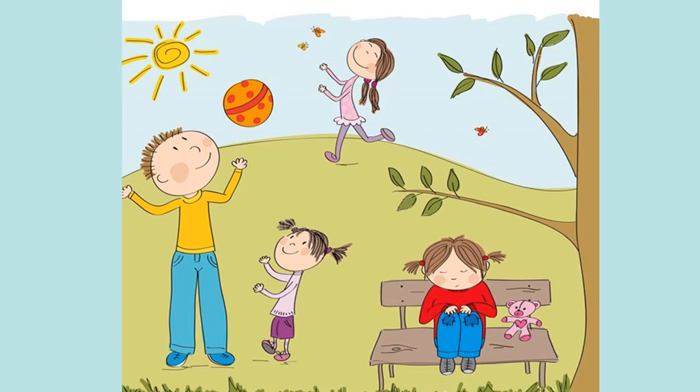Look at the picture carefully. You can see some children. Where are the children? Yes, they are in the park. Is everyone happy in the picture? No, there is a girl. She is sad. Which girl is sad? Yes, the girl in the red shirt. She is sad. Why is the girl sad? Yes, because nobody is playing with her. She is sitting alone.